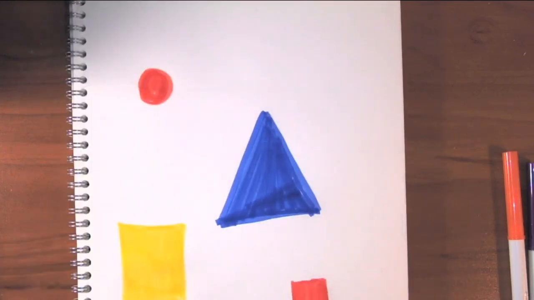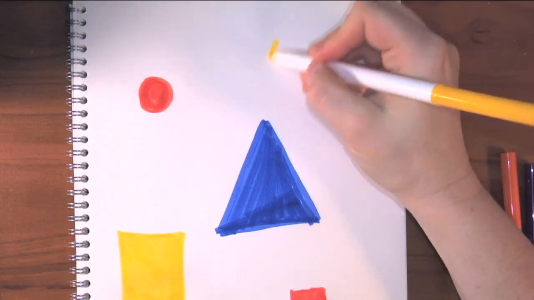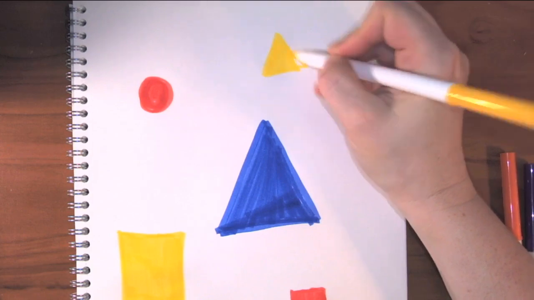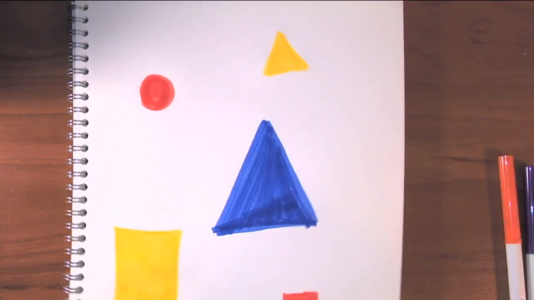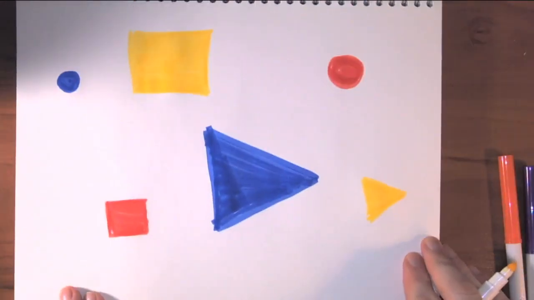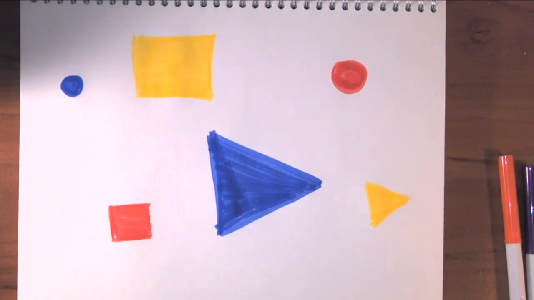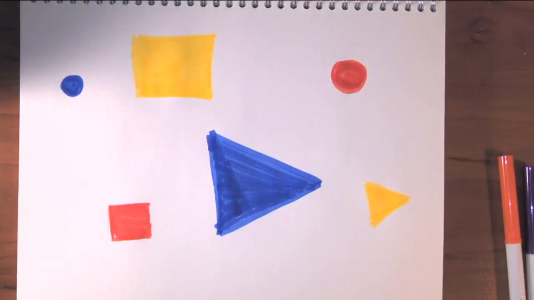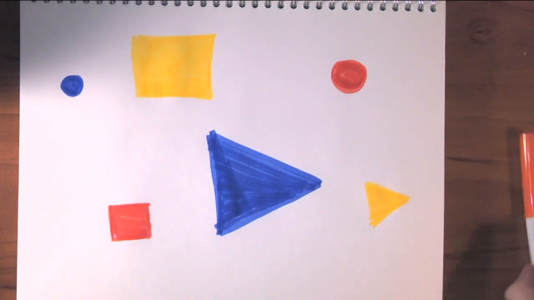And then my last shape needs to be yellow, so I'm going to make another triangle. You can use different shapes. I'm going to flip it that way so you can see a little bit better. So I'm done with my primary shapes. I have 1, 2, 3, 4, 5, 6. I wouldn't put too many more because you want to have some space to work with yours. So I have the primary colors.